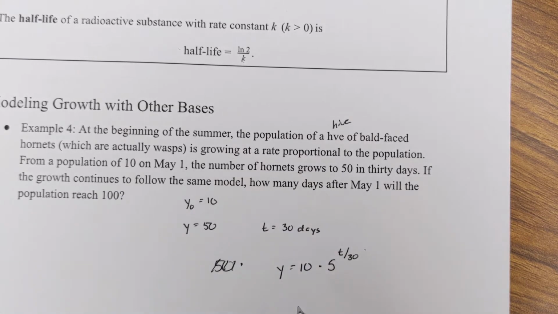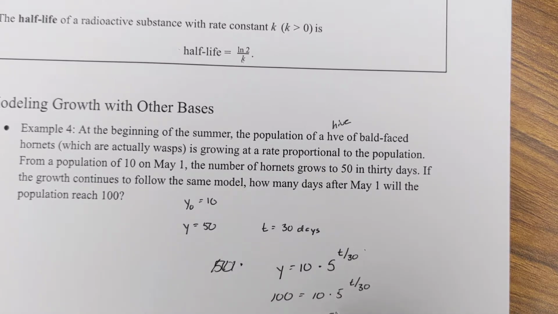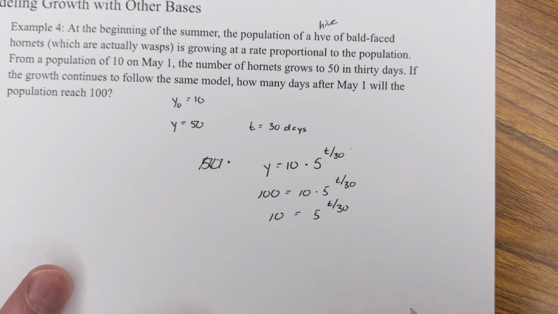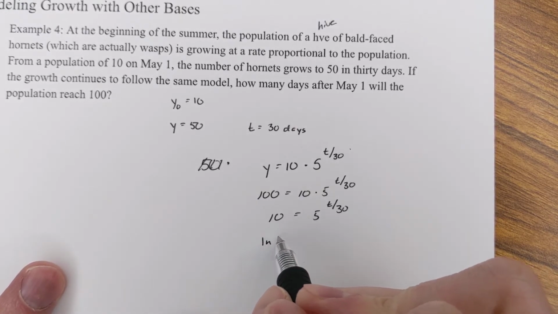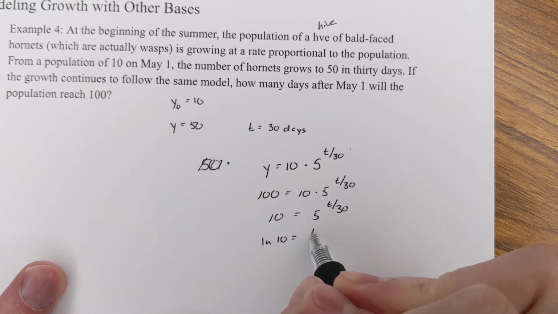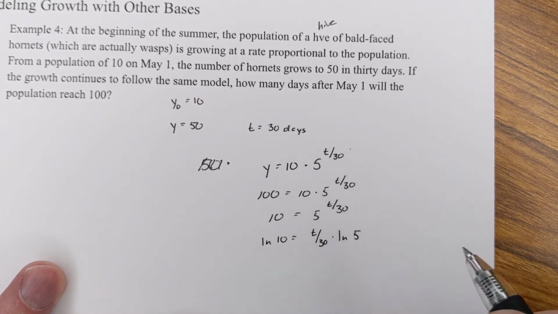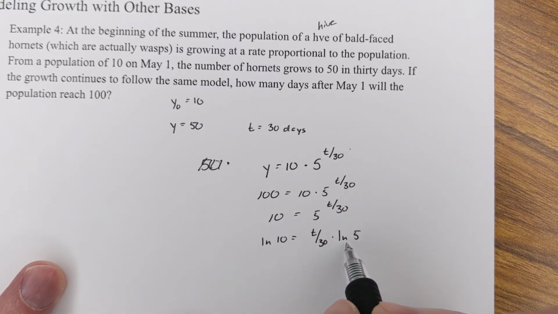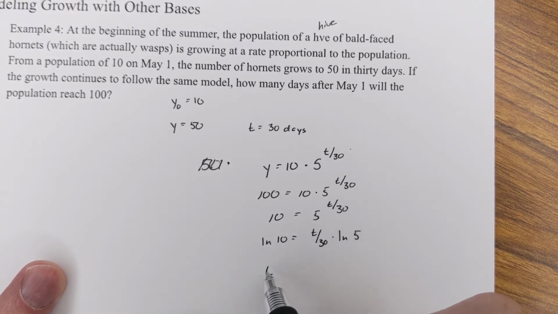We know when it's going to reach 100, so I can put 100 equals 10 times 5 to the t over 30. So it could look like this. So divide both sides by 10. Gives me this. So then our natural log step, so natural log of 10 equals t over 30 times the natural log of 5. So I need to divide by the natural log of 5 and multiply by 30 to get t out from underneath. So t is going to equal 30 times ln 10 over ln 5.